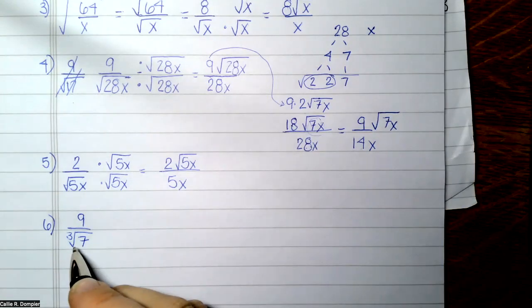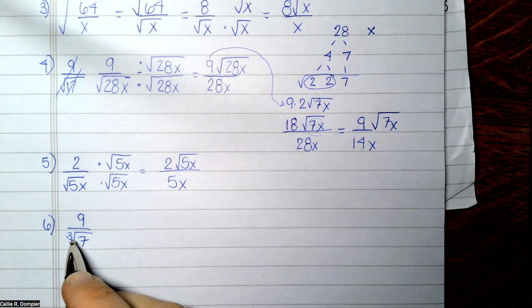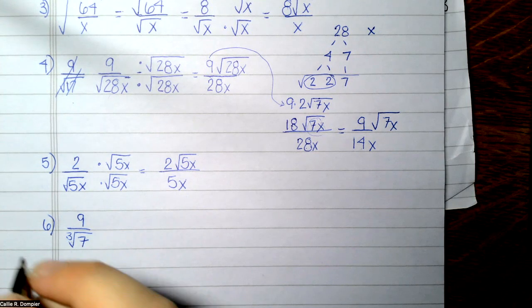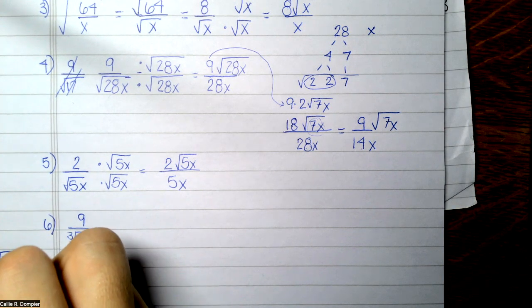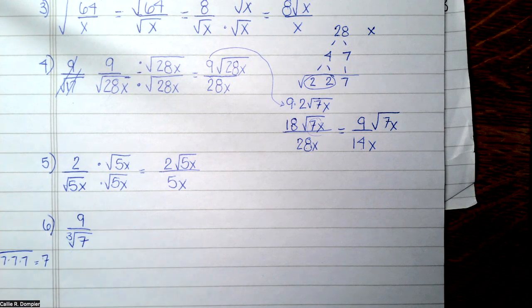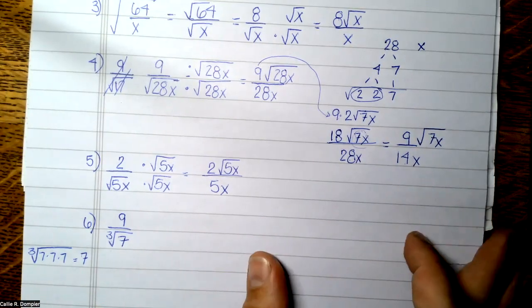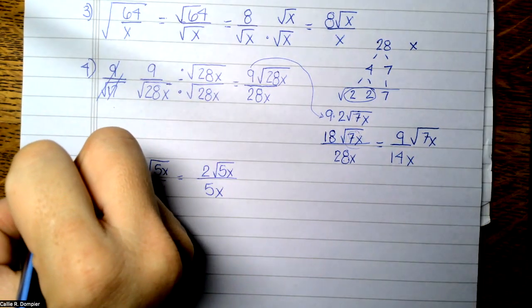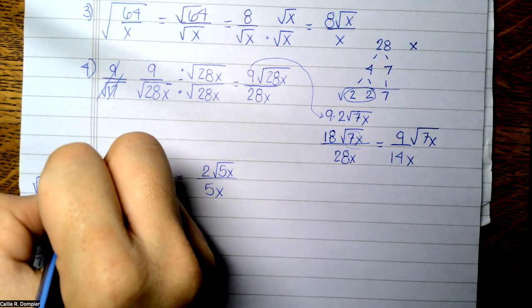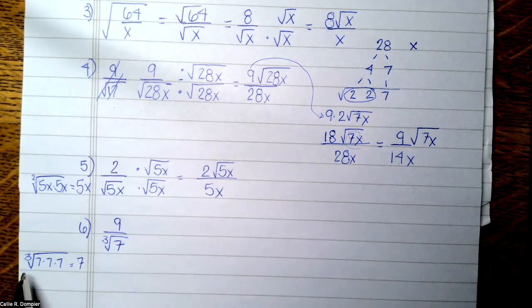Okay, cubed roots are a little different because 7 times 7 is not going to equal the cubed root of 7, right? For the cubed root, we need 3 sevens, right? The cubed root of 7 times 7 times 7 is 7. So here, the square root of 5x times 5x is 5x because it's a square root. Because it's the cubed root here, we need 3 sevens to get rid of the radical.